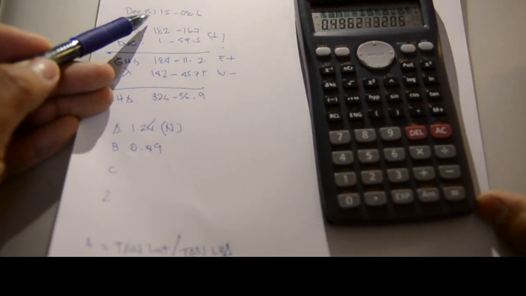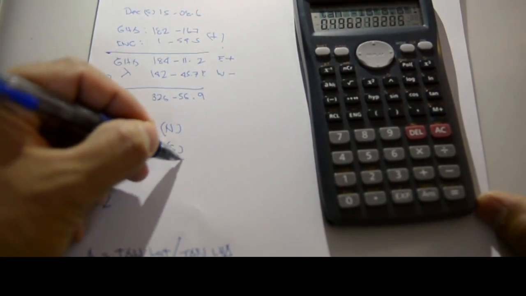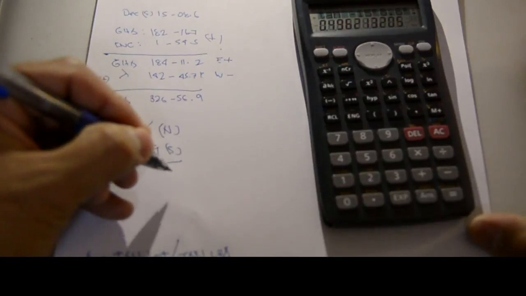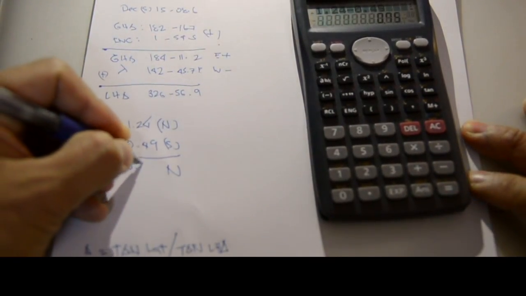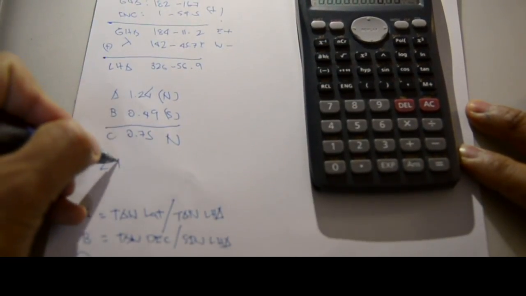So you have the declination sign of south. Now we compute for the value of C. Take note, if same name, add. If different name, minus, then take the higher digit, which is the north. So we bring down the north. 1.24 minus 0.49 is 0.75.